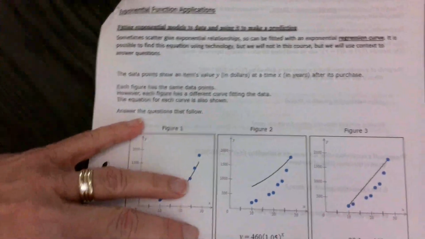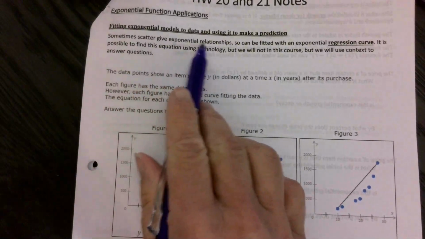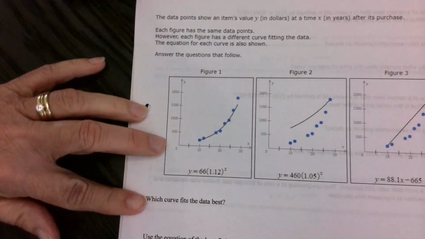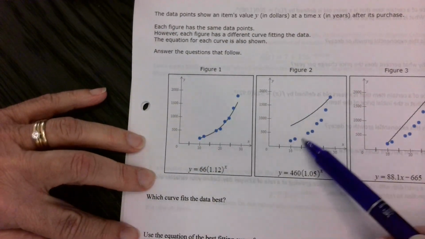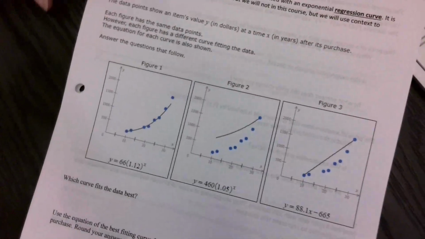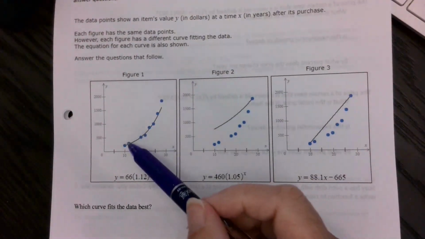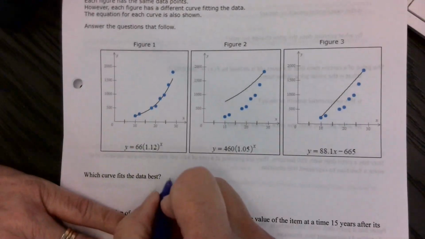The last section, exponential function applications. We always end everything with applications. All right, so we're fitting exponential models to data and using it to make a prediction. They give us 3 graphs, 3 figures here, and you have to pick the one that fits best. It says which curve fits the data best. See all these blue dots? That's our data. Move this over so the whole thing's in there. Obviously this curve hits the majority of them. It's the best fit. So that's the one we're going to use.